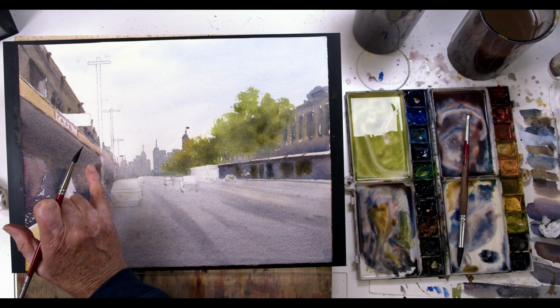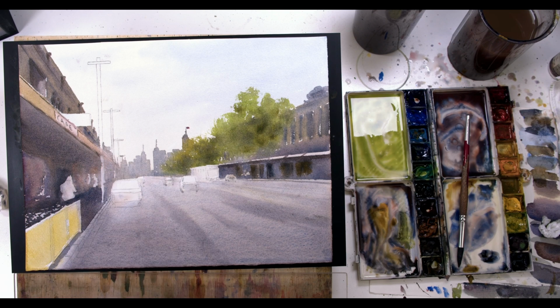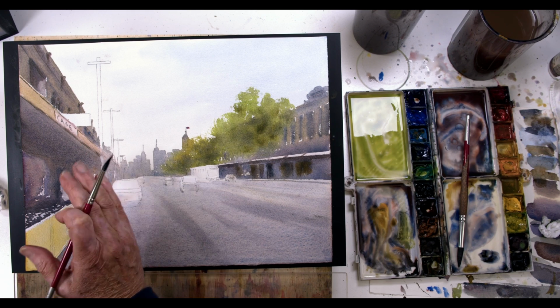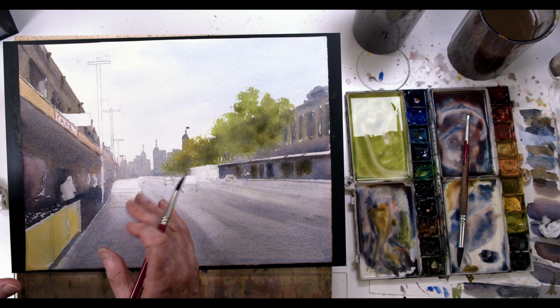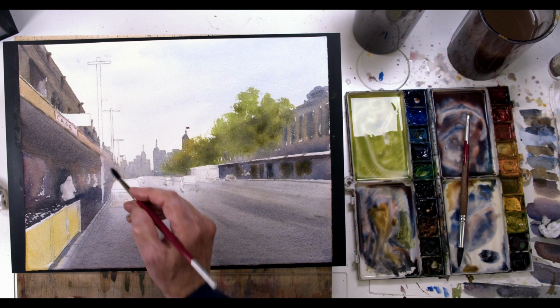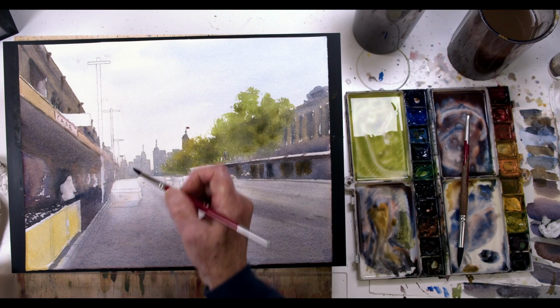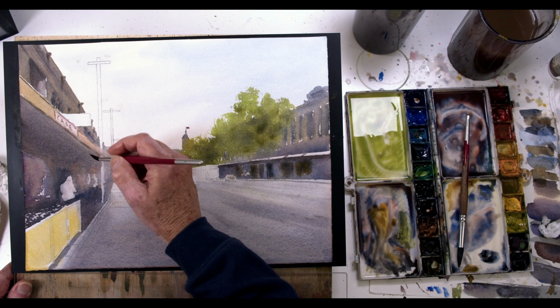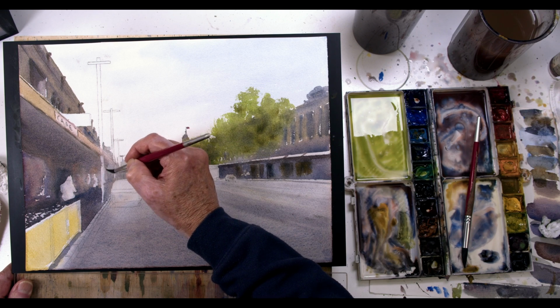Now, one thing I've done here, see how I've the darker tone on this side than on this side of that lamppost, and you really need to have some of about the same tone on either side, otherwise it looks a bit unfinished. So it's probably easier just to add some of this darker tone over here, just like that.